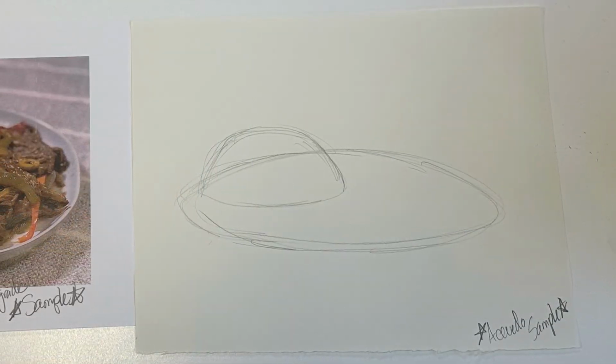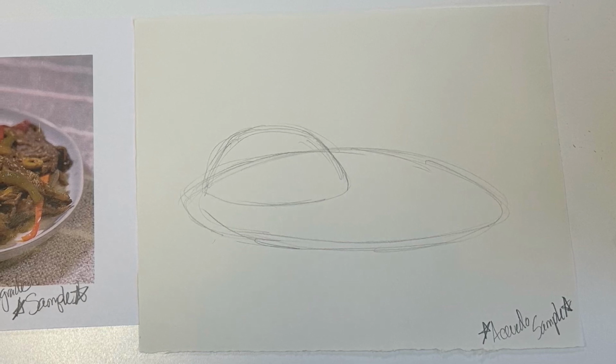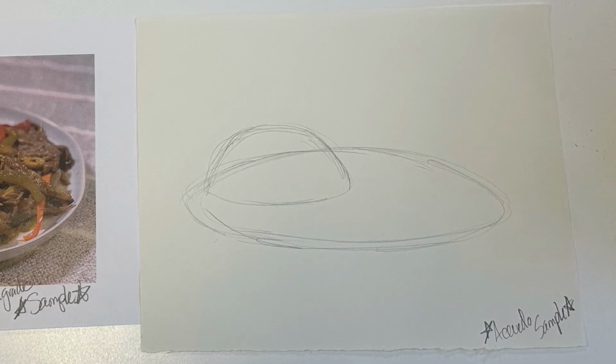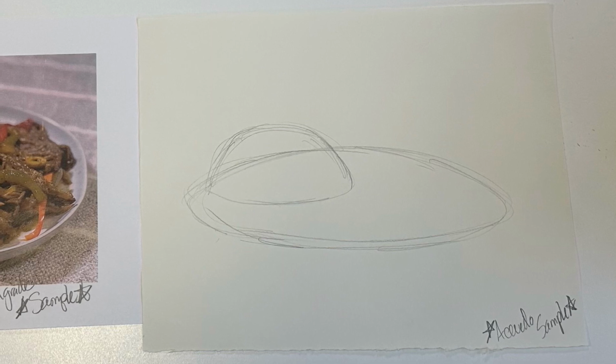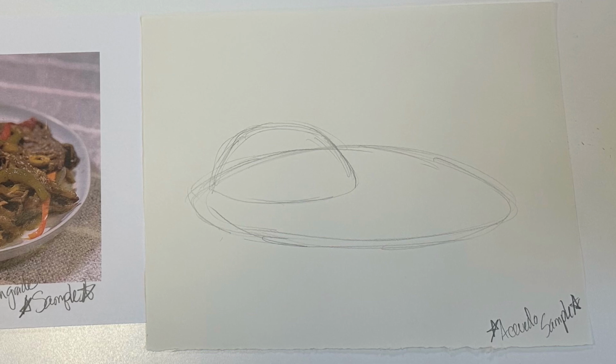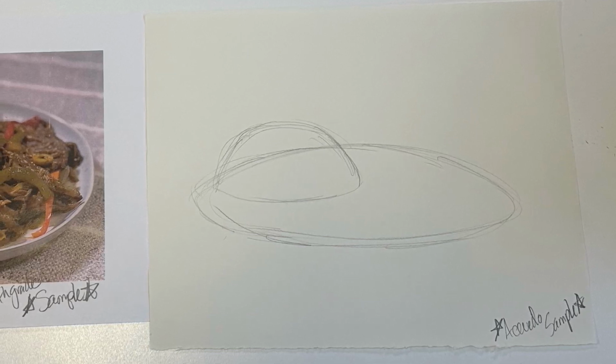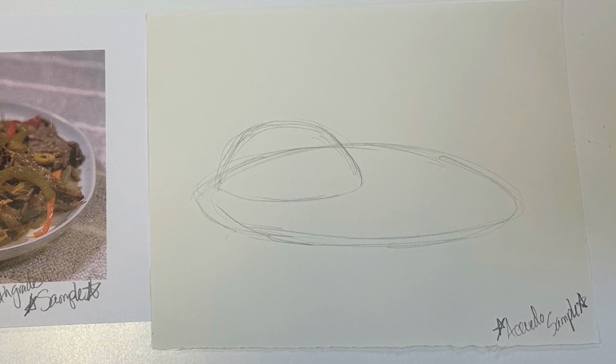This next step is where I take the biggest shape of the still life in the photo and I create its basic shape by just looking over it and seeing how can I break this down into just a basic geometric shape.